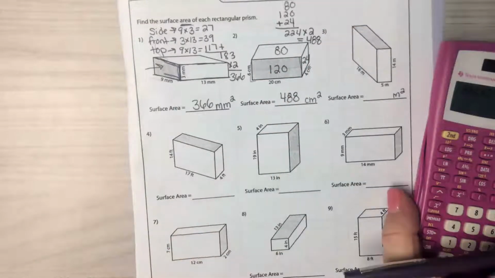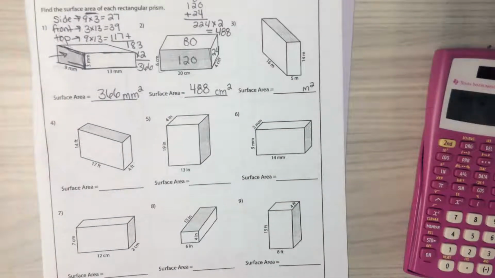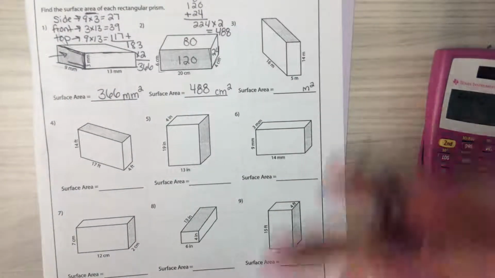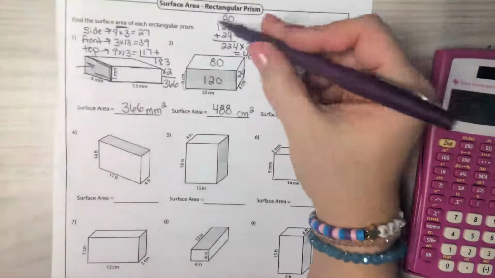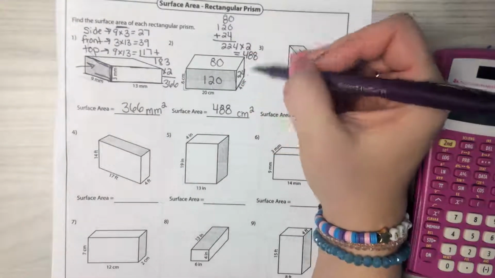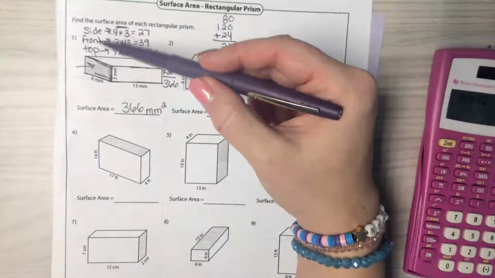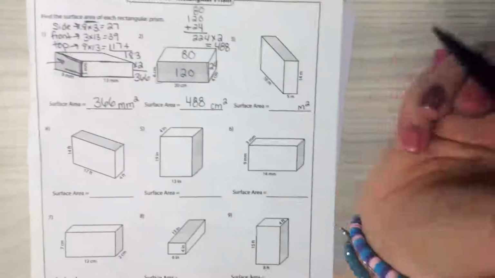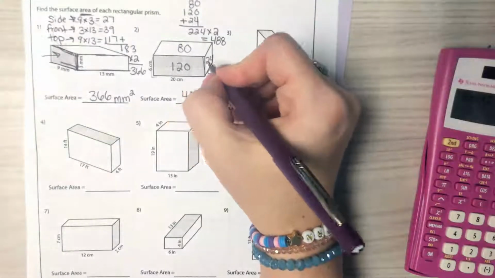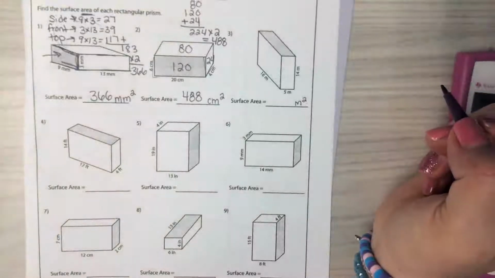Okay. Now let's look at number 3. So I'm going to keep going this way, the example in number 2. If you like to do this instead, that is perfectly fine. You can do that. I just like writing the numbers in on that part of the box.